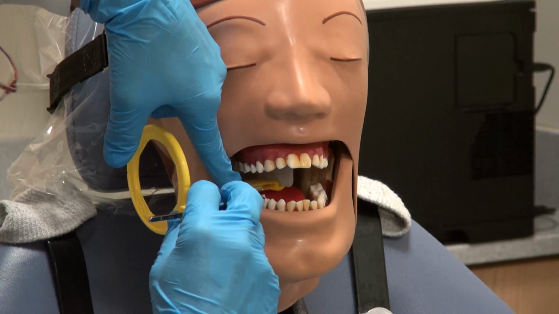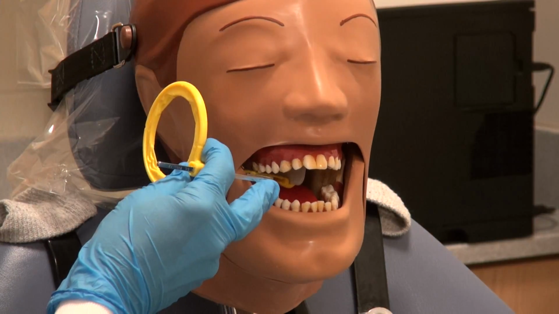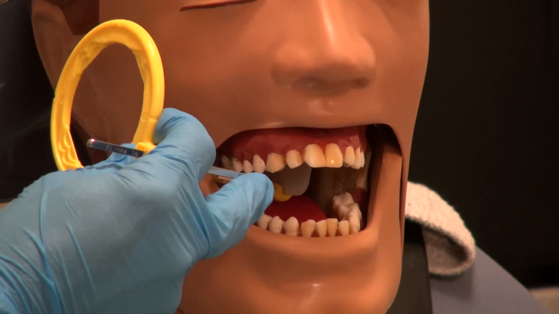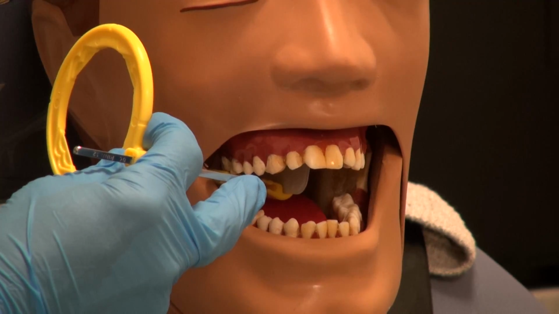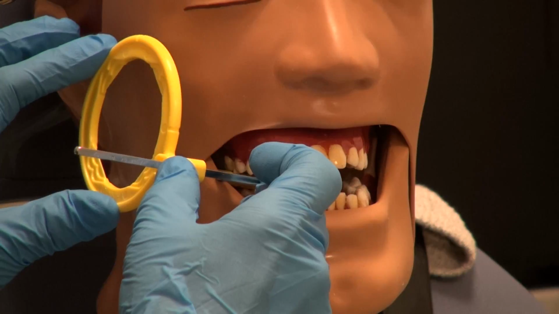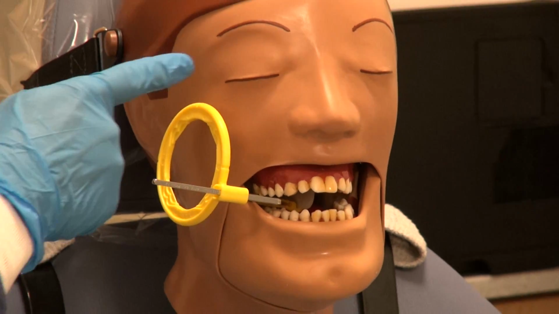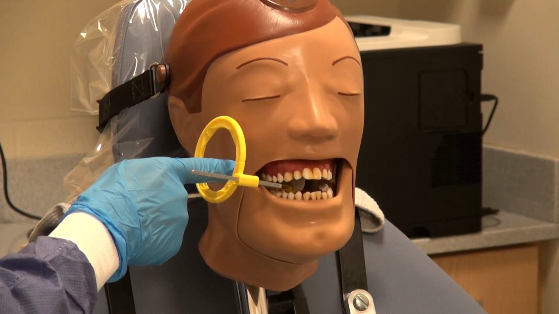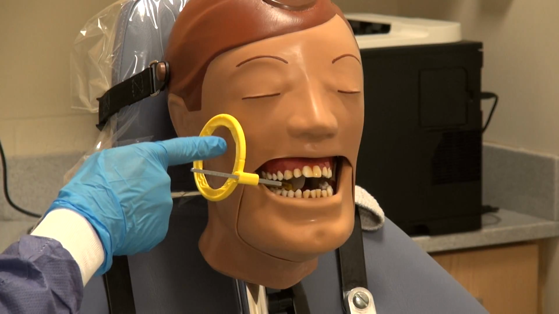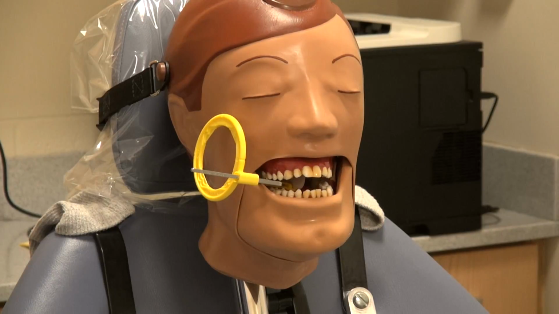In this image, we want to include the distal of the second premolar, the first and second molars, and potentially the third molar, and the maxillary tuberosity. Move the ring close to the face. Check that the film is not bending excessively and that it is parallel to the long axis of the teeth. The central beam should be directed through the contact area between the first and second molars. The point of entry is the line from the outer canthus of the eye, just at the height of the root apices within the center of the ring.